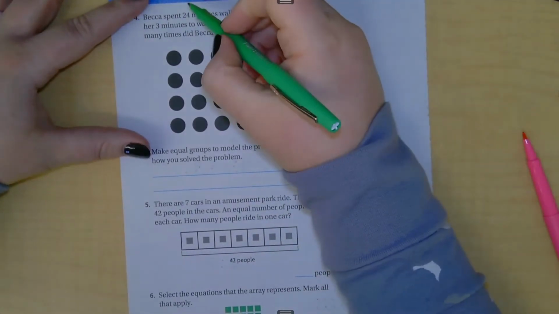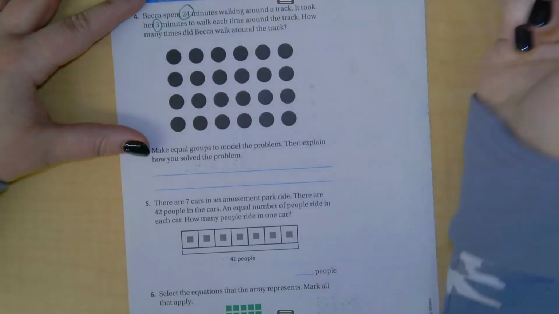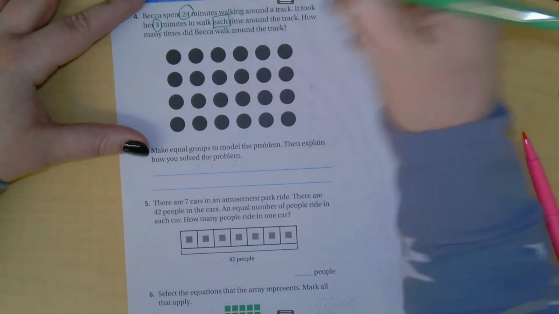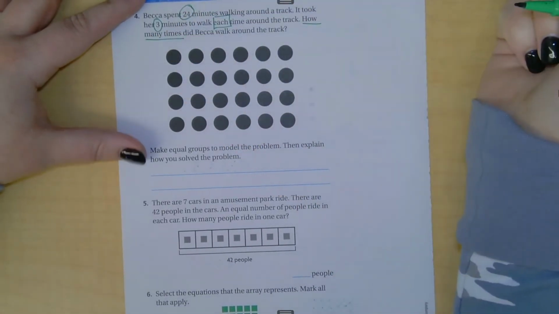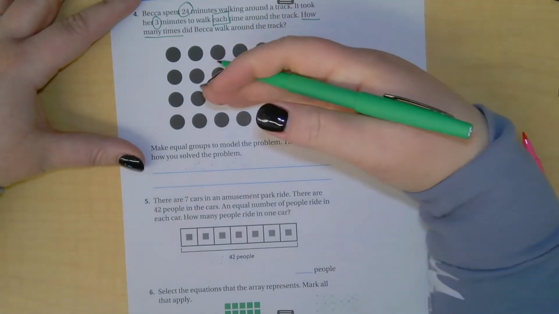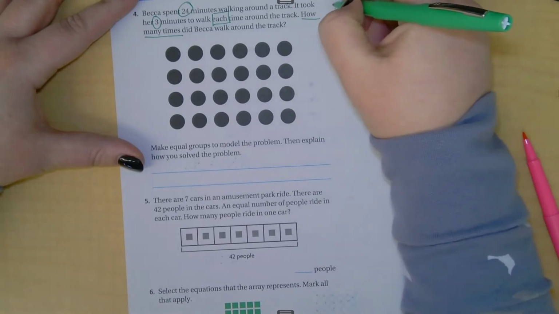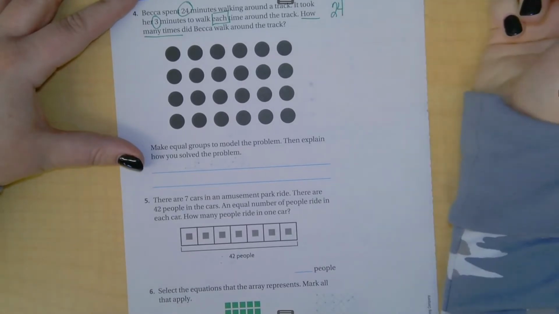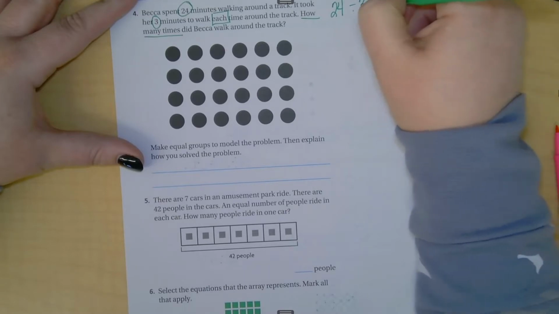Becca spent 24 minutes walking around a track. It took her 3 minutes to walk each time around the track. How many times did Becca walk around the track? Okay, so we're going to use this picture to help us solve this problem. So I have 24 total minutes divided by 3 equals, okay.